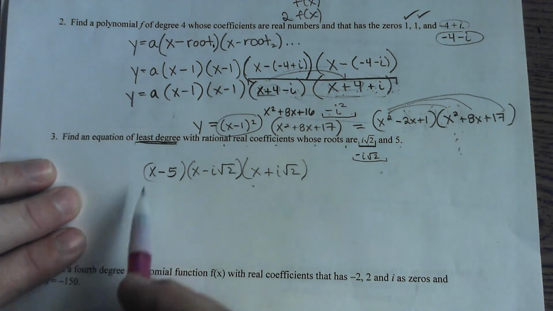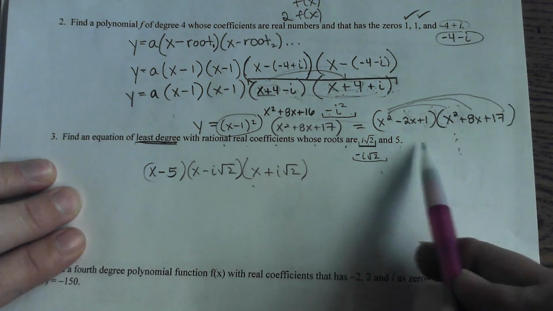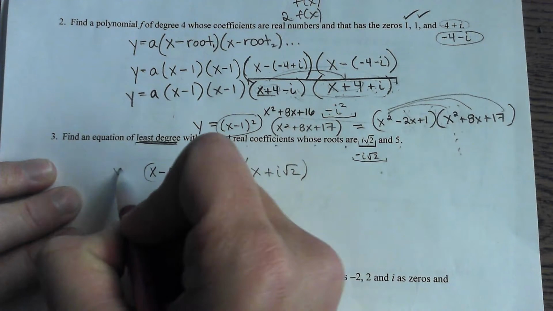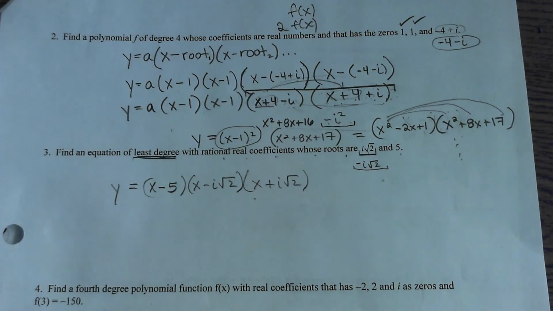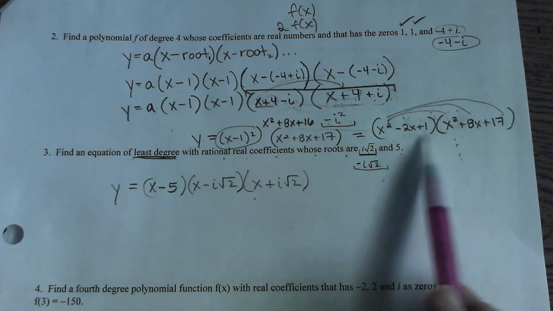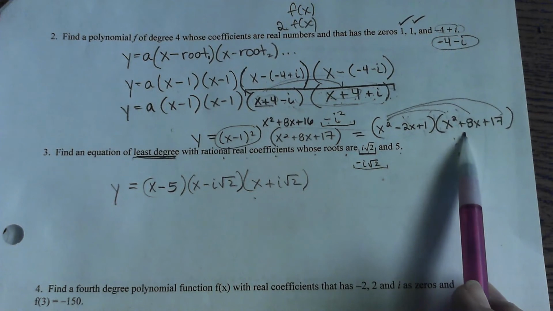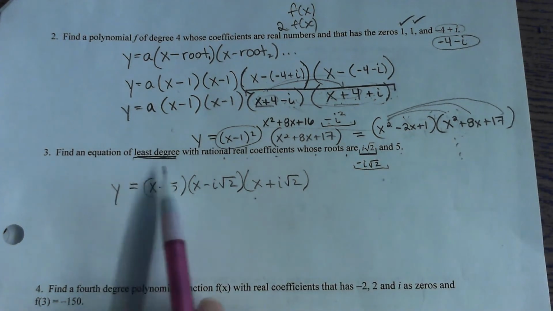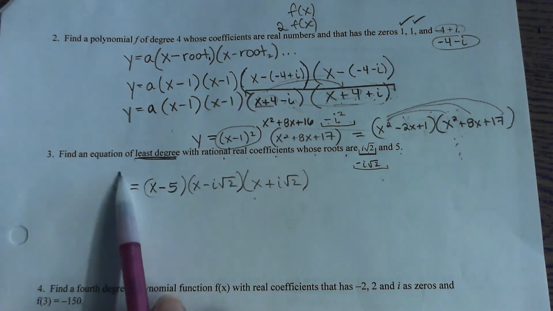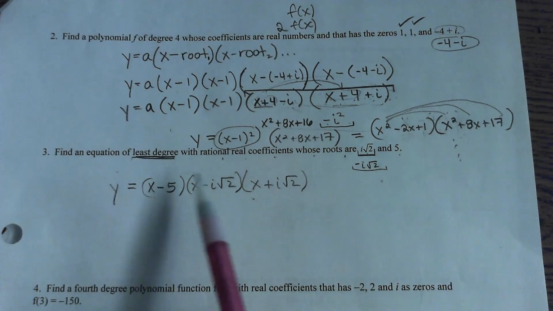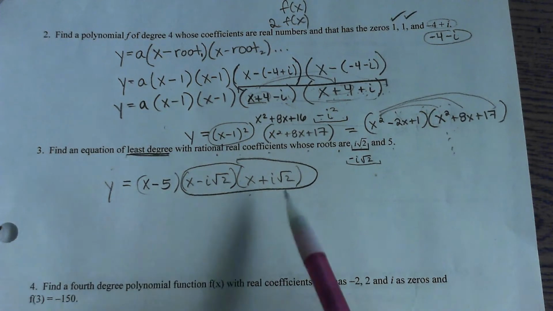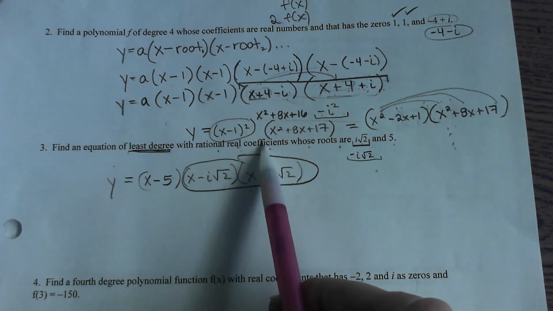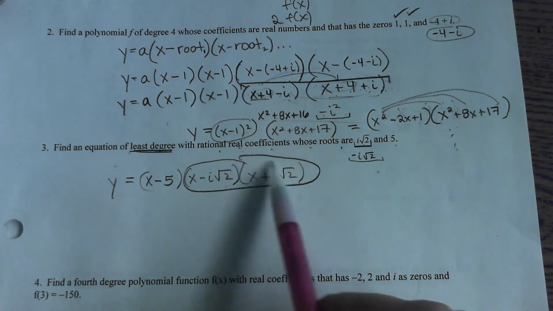And again, there's no information about a. There's no additional point that this has to go through. So we'll just assume a can be anything. We'll treat it like 1. And then you can leave things in factor form like we did up there. Sometimes this one doesn't say a polynomial. It just says any old equation. So I don't have to multiply everything out, but I always have to multiply out imaginaries. You can't leave imaginaries, hence the reason it says real coefficients. I can't have that imaginary coefficient.